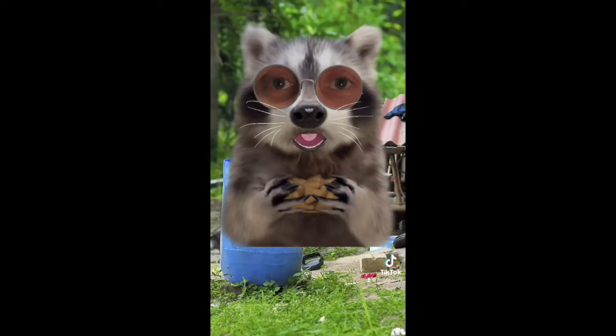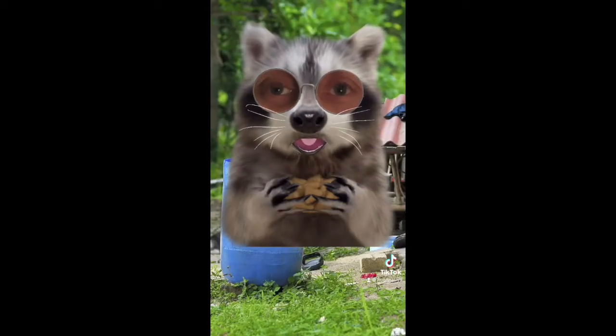Let me just see if I can get rid of these TikTok filters. Nope, that's not it. Bank statements, not raccoons. Whoa, that's a weird one. Perfect, back to normal. Here we go, bank statements.